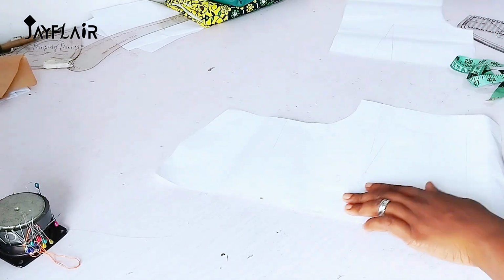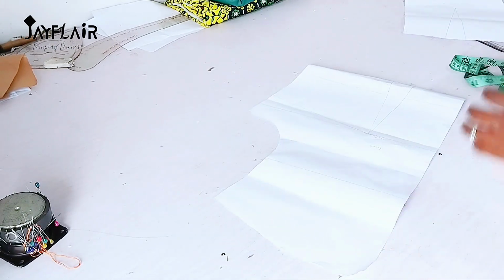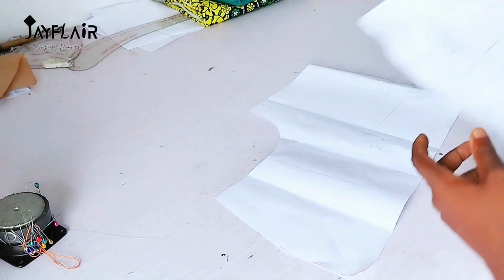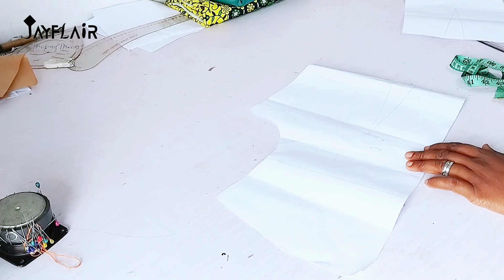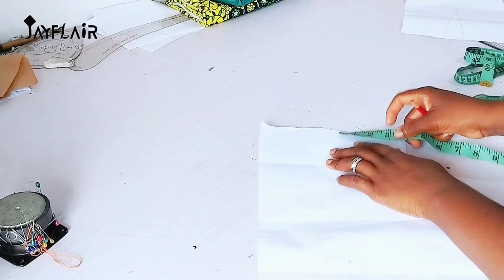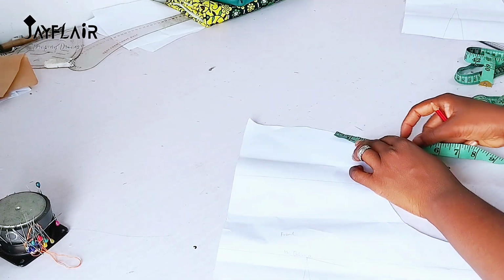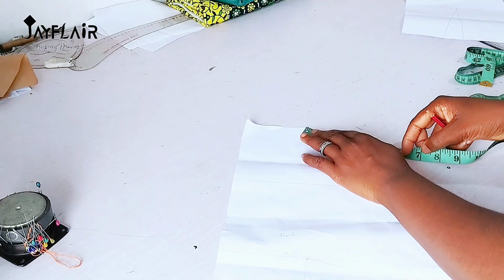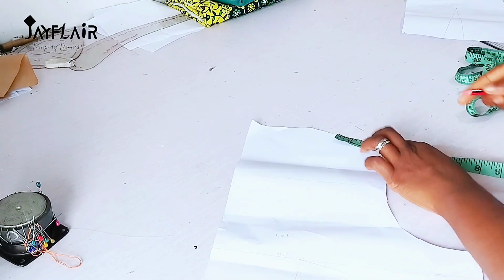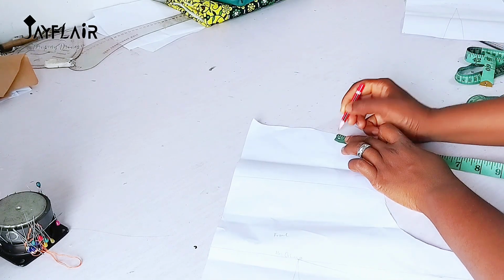So to start with the front pattern, here is my front pattern. It has 2 darts, the bust dart and the waist dart. So I'm going to try with my free hand to create the design that is on the neckline, from the neckline to the waistline. But if you observe closely, you would notice that the shoulder seam is not complete. So I'll be using a shoulder seam of 3.5 inches, and that's what I'm marking right there.